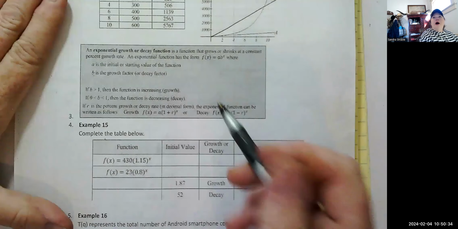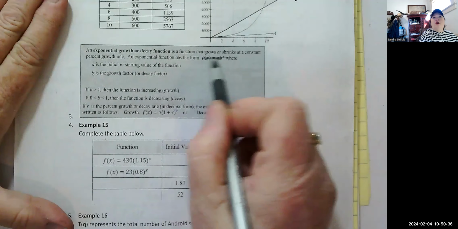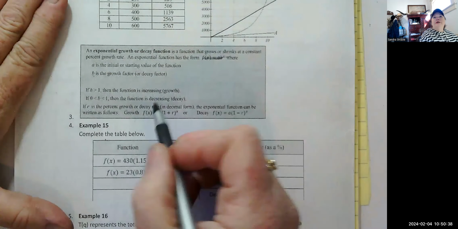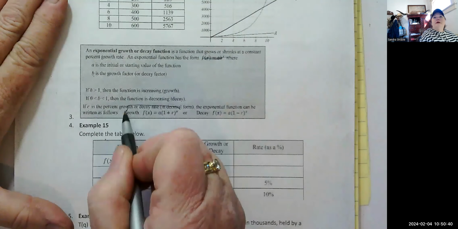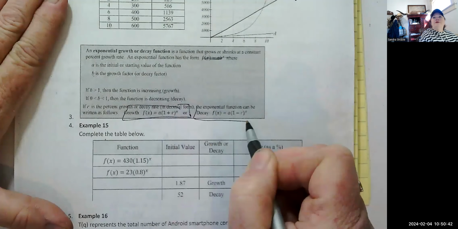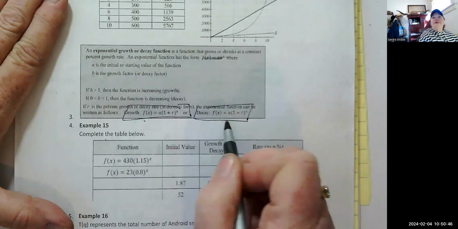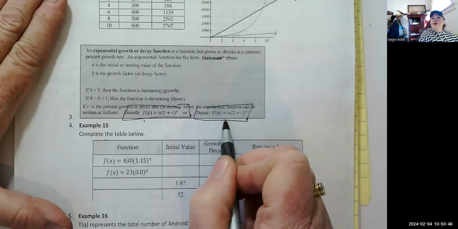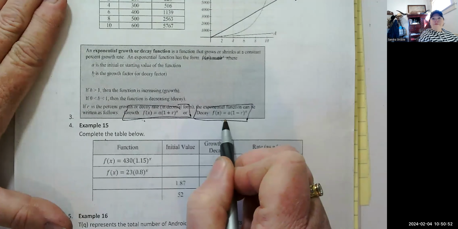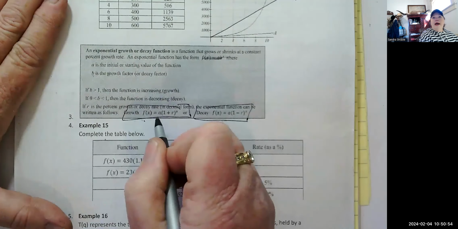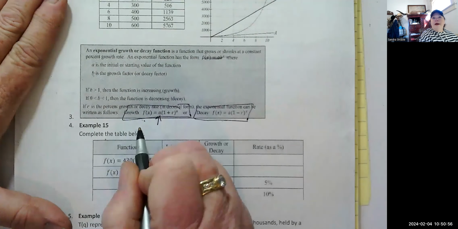All right. So I don't like this at all, I like to use these right here, growth and decay. So make sure that you have these on your note card. You can have a 3x5 note card, one side of it for your exam. All right, to where A is the initial amount.